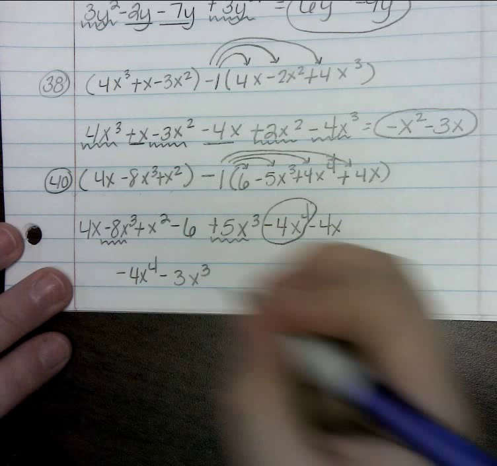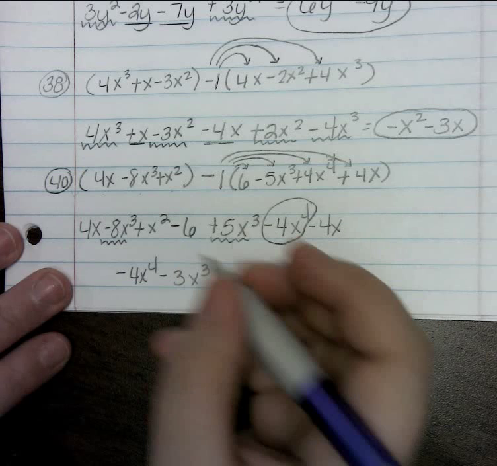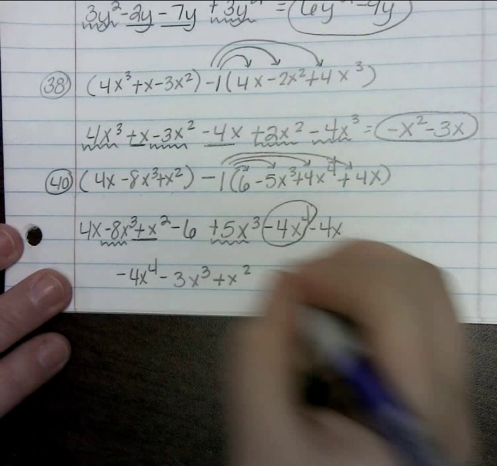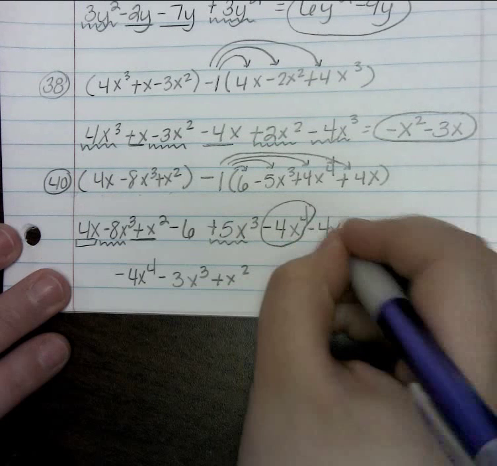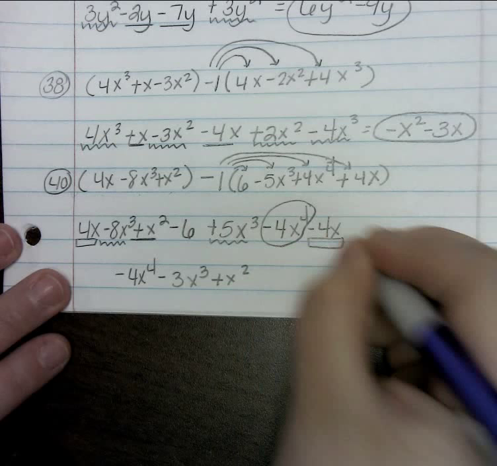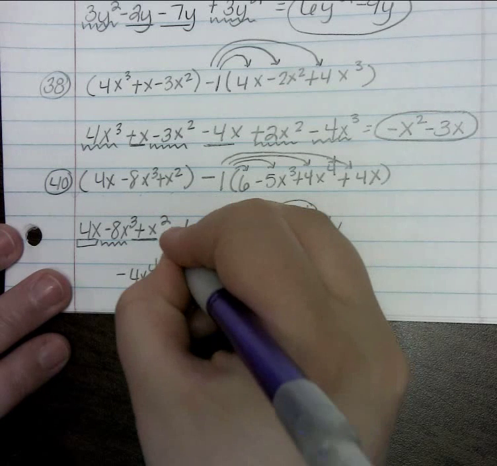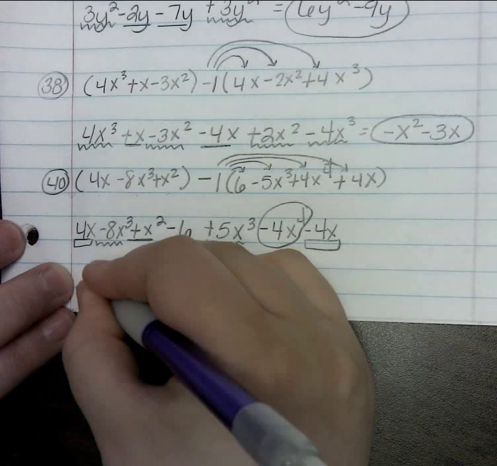So then I have an x squared all by itself, so that would just be plus x squared. And then I have a 4x minus 4x. Those terms will cancel. And then we just have that -6 left over. And that is our final answer.